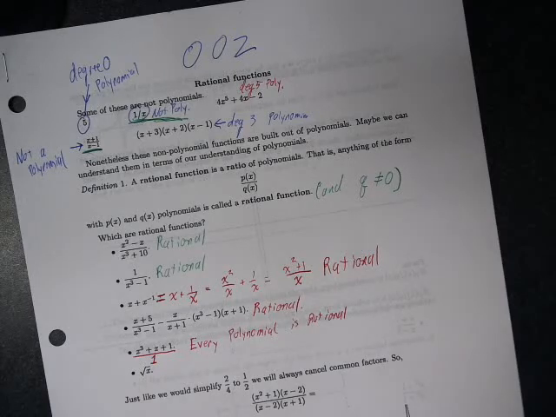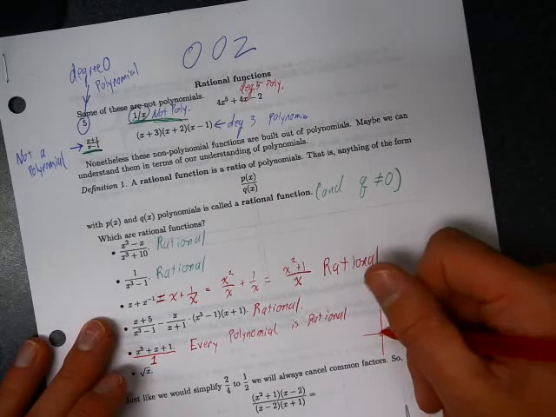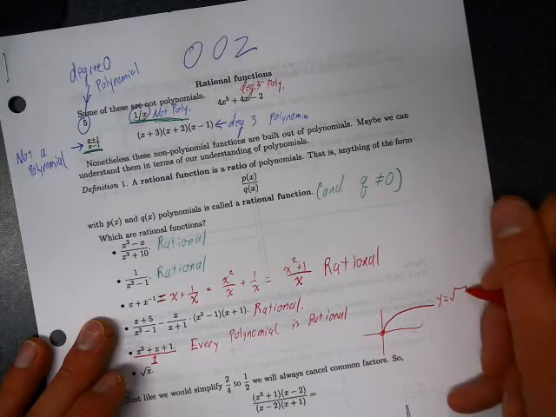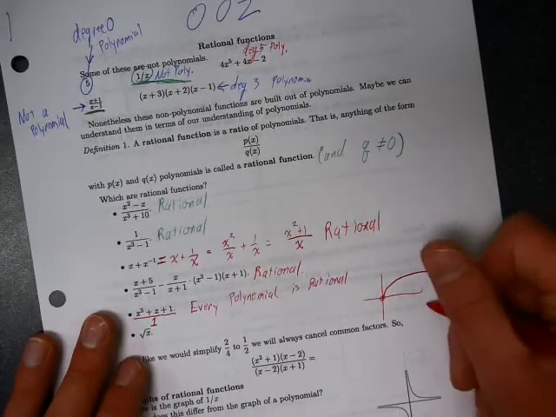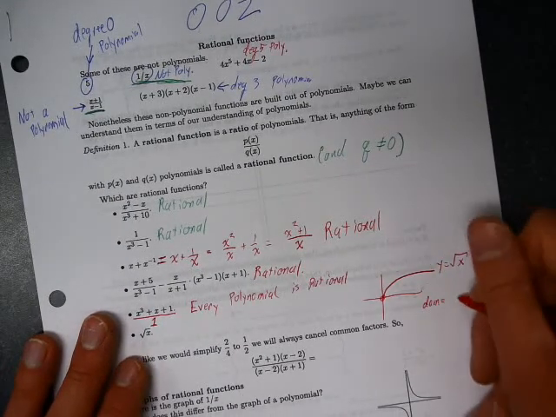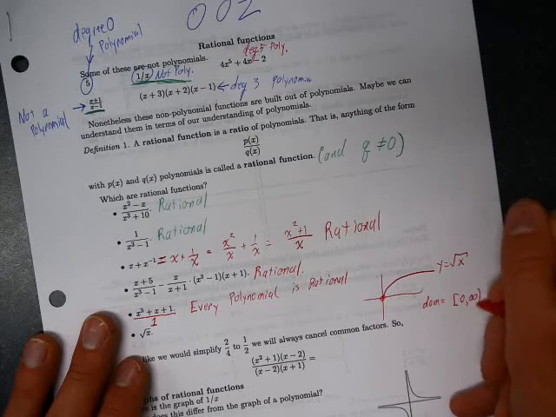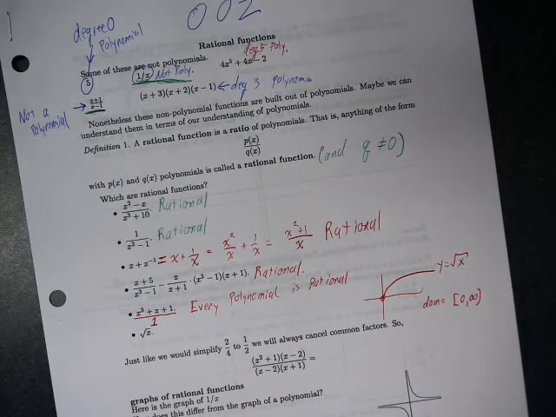So tell me, what does the square root function look like? It has a domain that looks something like this. What's the domain of the square root function? Zero to infinity. So I'll think about those two facts. I'll think about graphs of a rational function and domains of rational functions. I'll see if any rational function could have that as its graph. If not, then it's not a rational function.